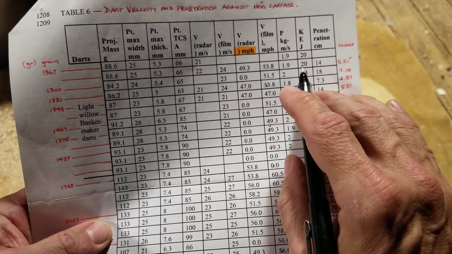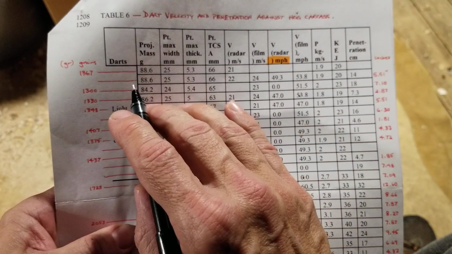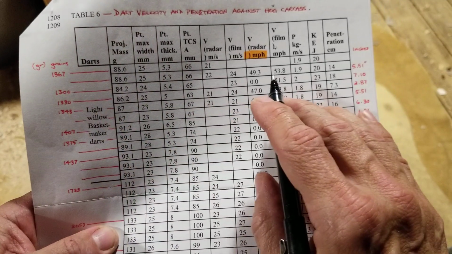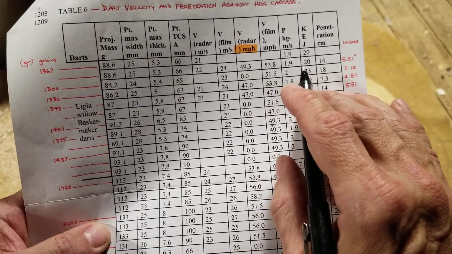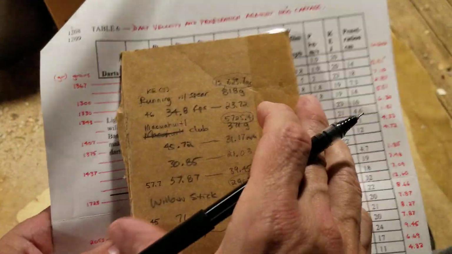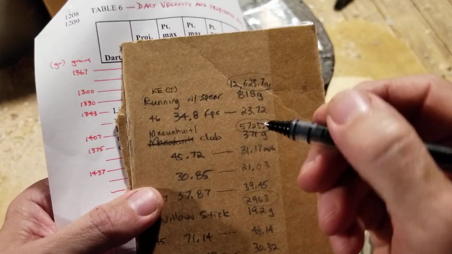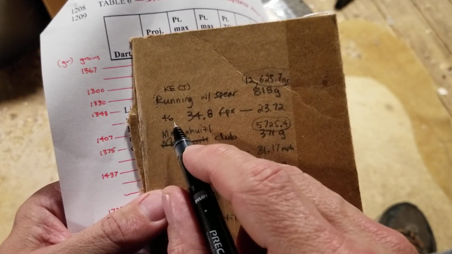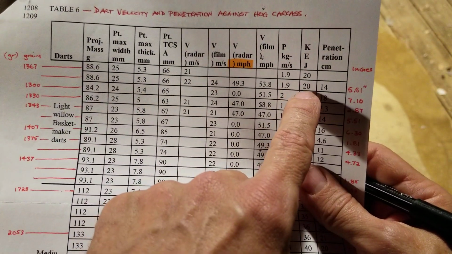All right, kinetic energy on this dart here, 88 grams, which is 1367 grains, at 53 miles an hour. Okay, produces a kinetic energy of 20. Now the thrusting spear, not including the weight of my arm and some of the momentum behind the rest of my body, this is 46, so it's twice as much kinetic energy as that.